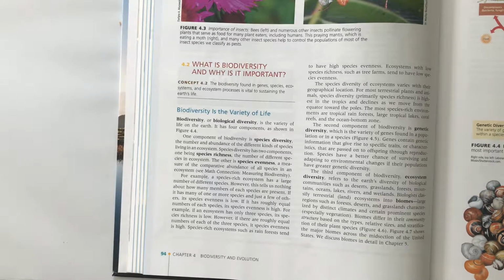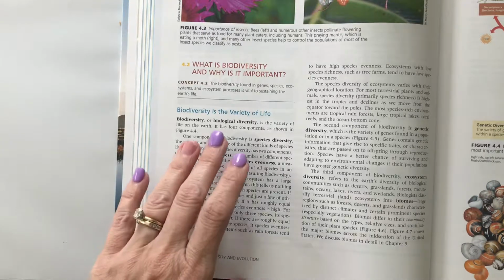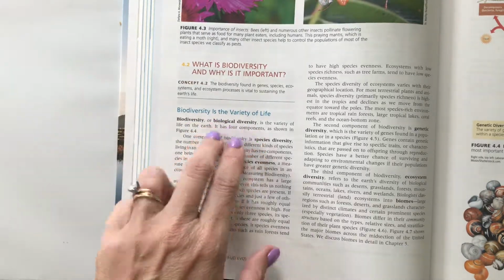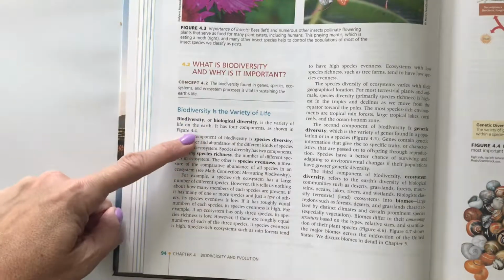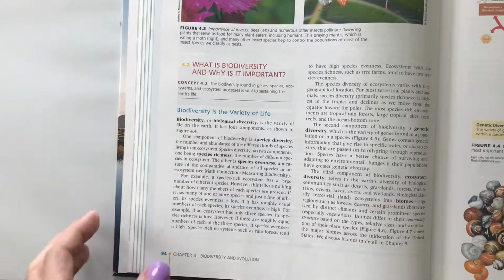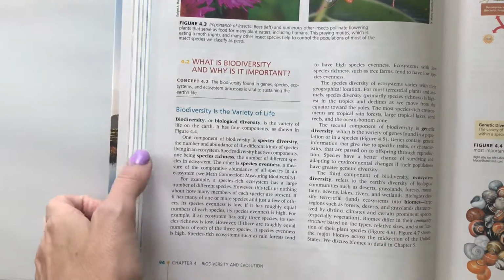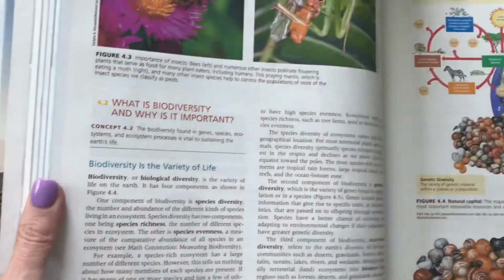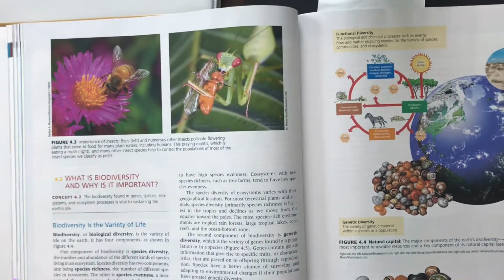All right, so the first question wants you to define biodiversity, which is right here in the very first section of what you should have been reading on page 94. The next question, which is talking about functional diversity, ecological diversity, genetic diversity, and species diversity, is all right here in this graphic.